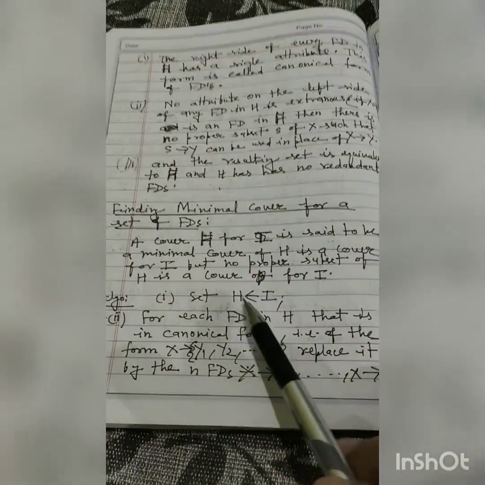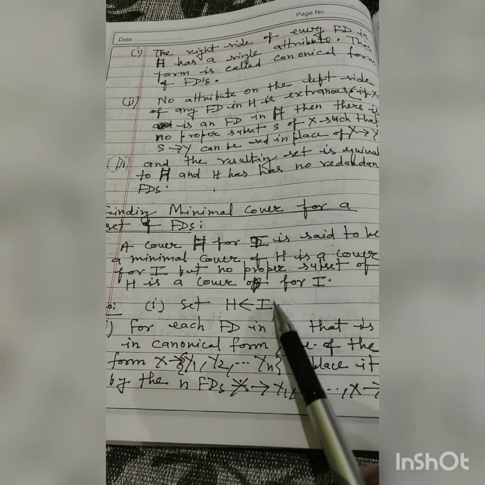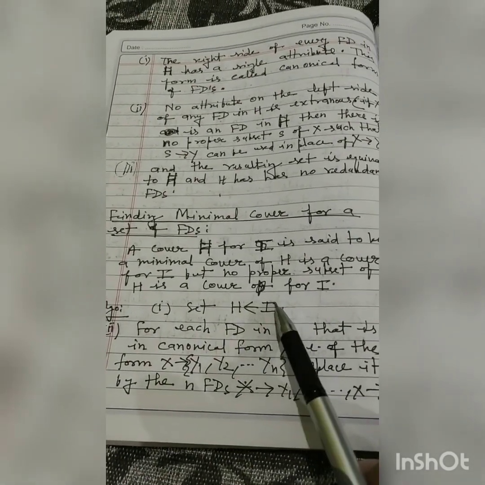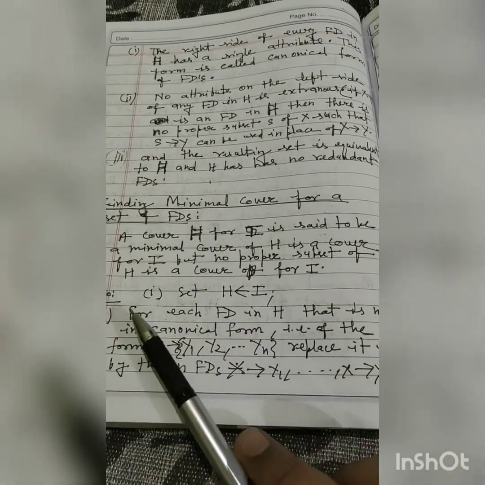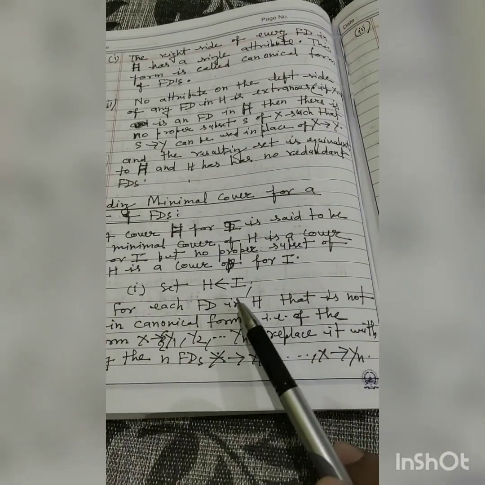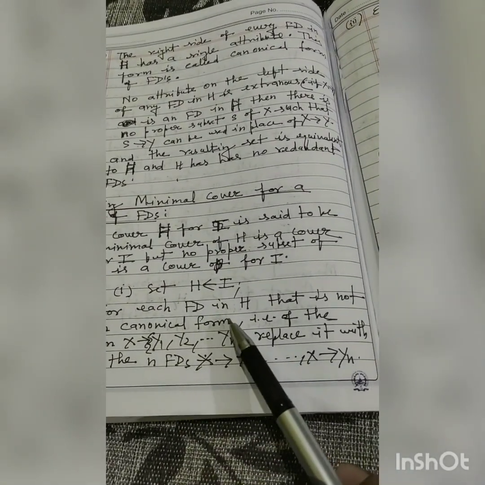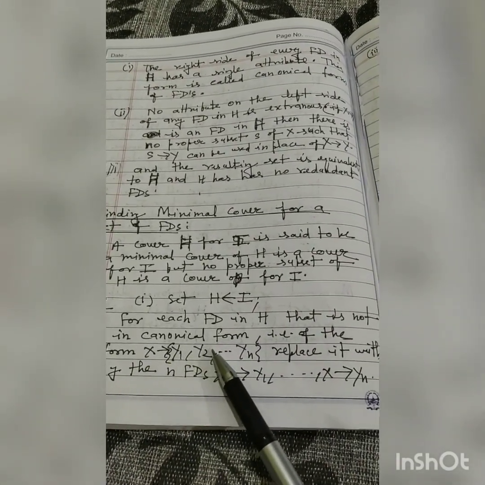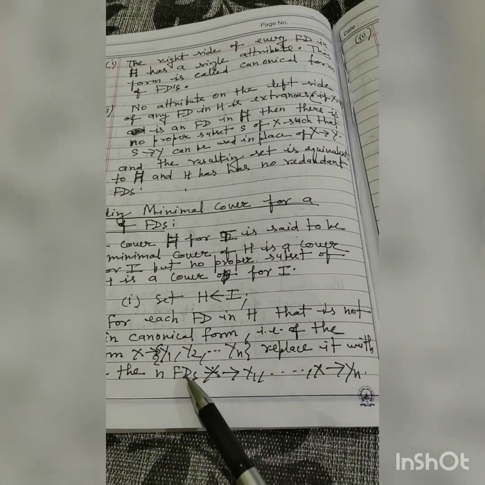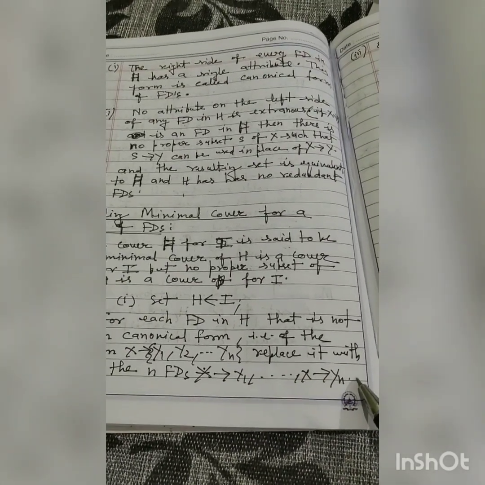What is the procedure? First of all, I will be assigned to H. All the functional dependencies of I will be assigned to H. Second, for each FD in H that is not in canonical form, that is of the form X to Y1, Y2, ..., Yn, replace it by the FDs X to Y1 up to X to Yn.